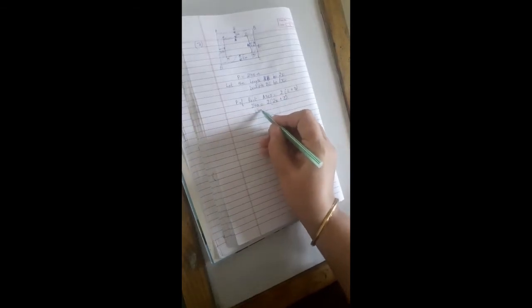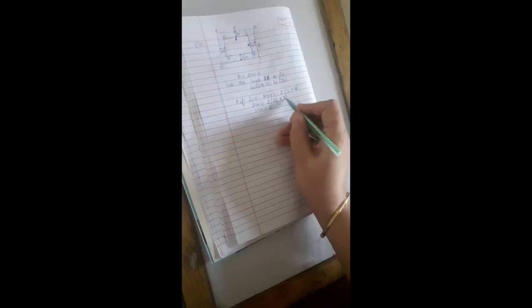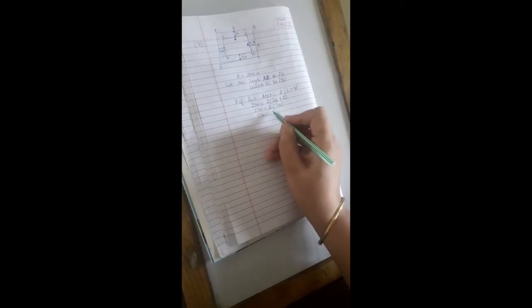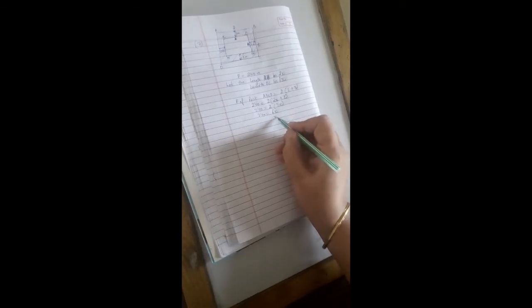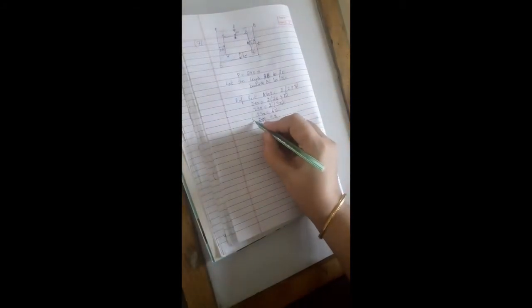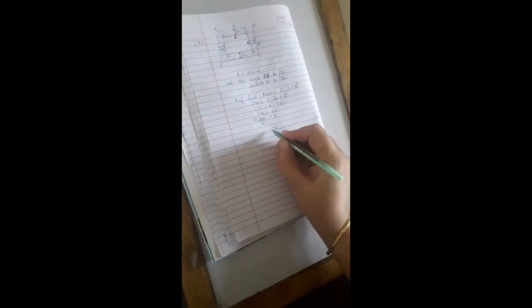So 2x plus x becomes 3x, and outside you have 2, so 2 times 3x is 6x. I will take 6 to the other side, and 240 divided by 6 is 40. So x comes out to be 40.